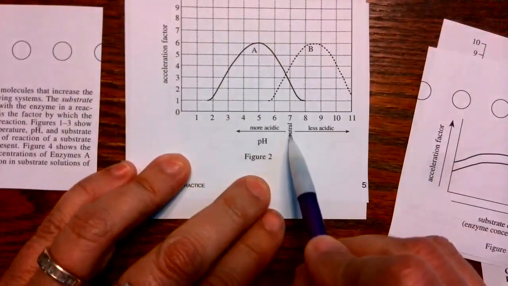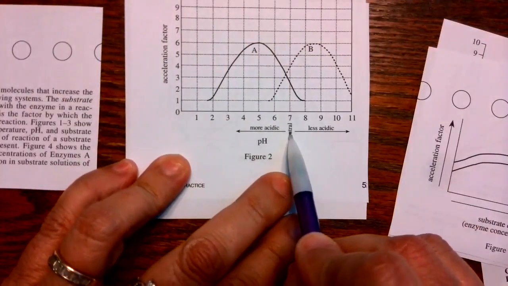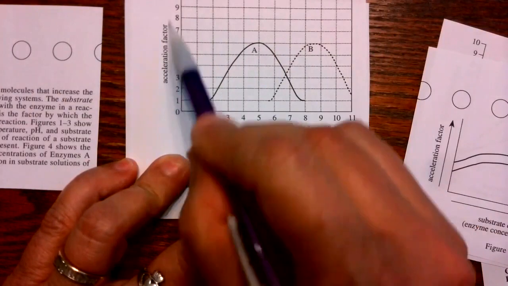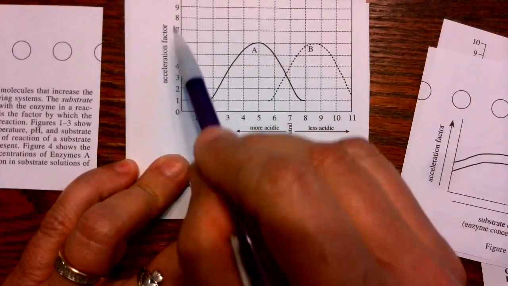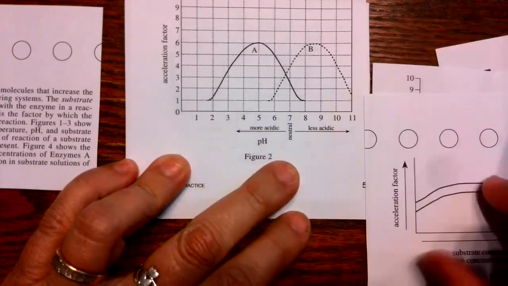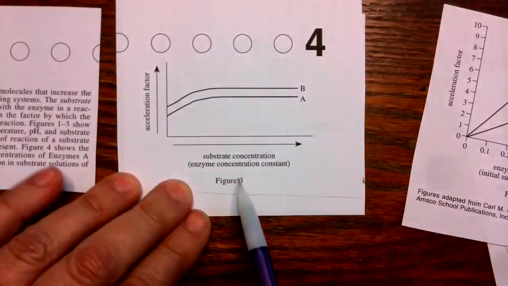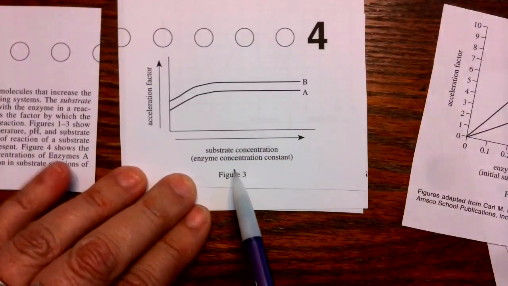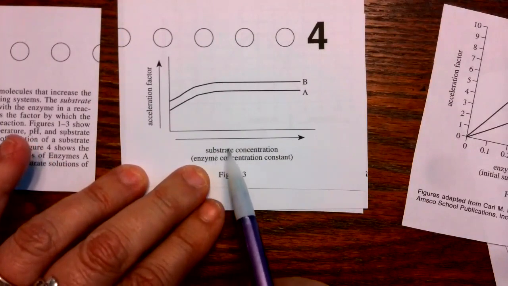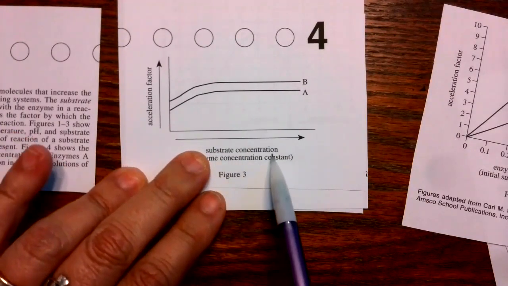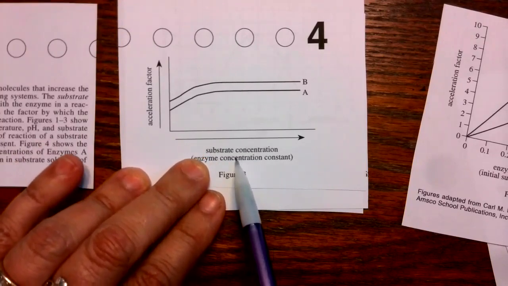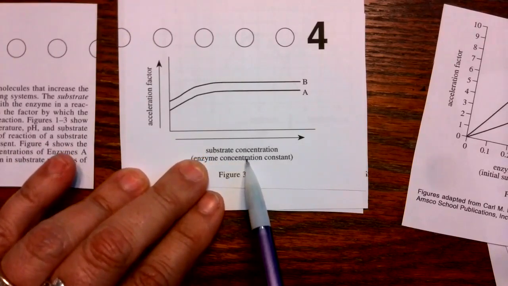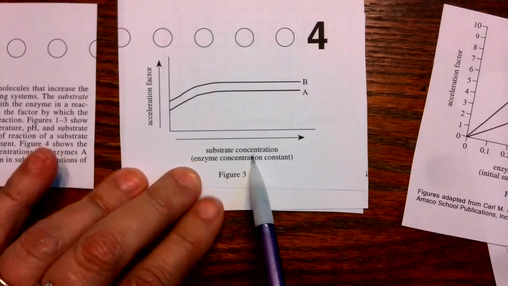Same thing, and it tells us here that 7 is neutral. And this tells us how much the reaction rate changes. And again, this is A and B, and it's telling us the concentration of the substrate, or what is being put in, what is the substance that's doing the reaction.